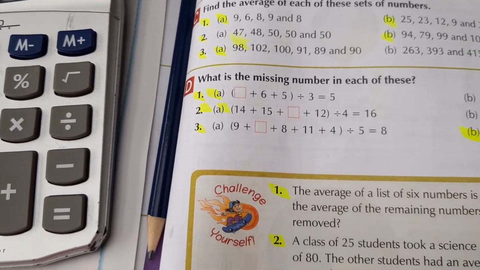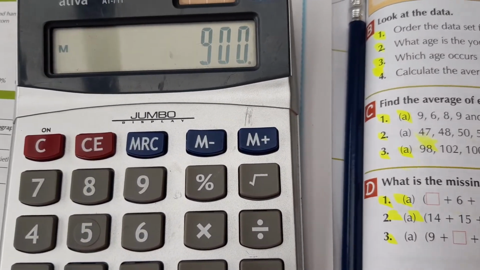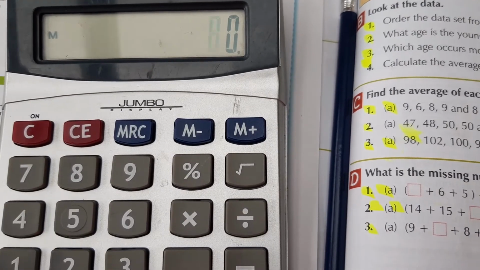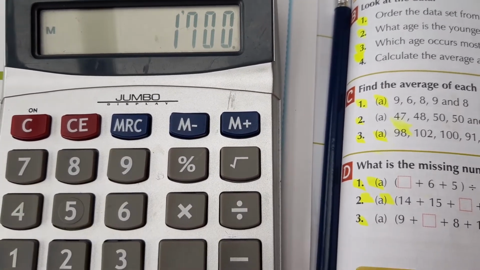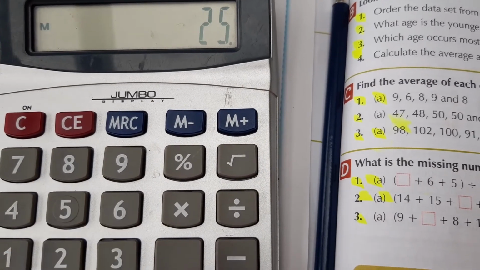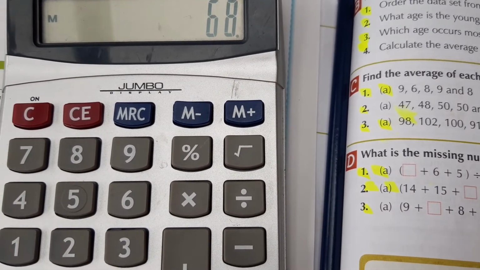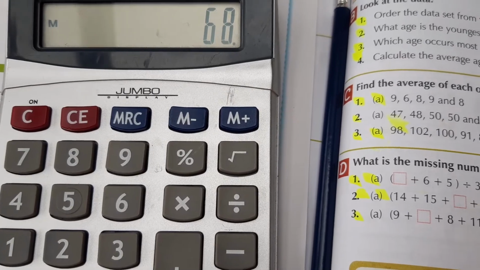What is the average score of the whole class? So we had 900 in the first average, plus the 800 from the second one. That's 1700. Divide that now by how many students in the class. Divide it by 25, which means their average on the test was 68. Okay.